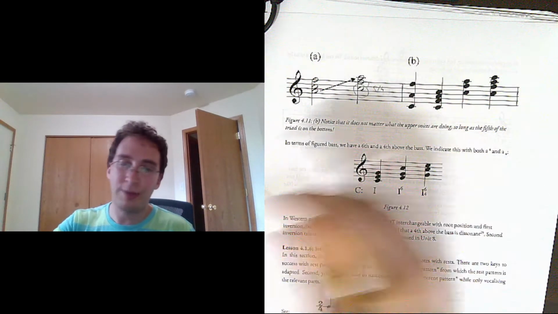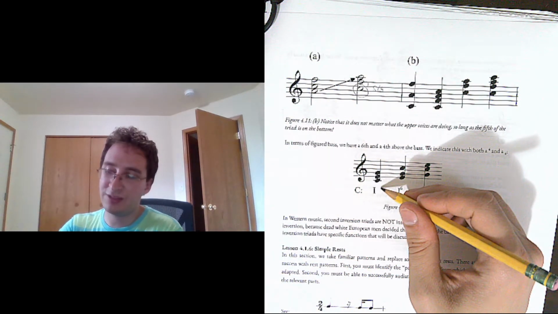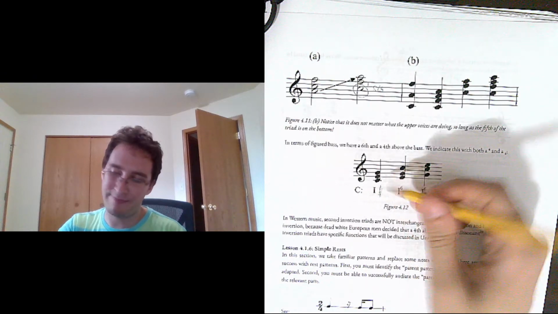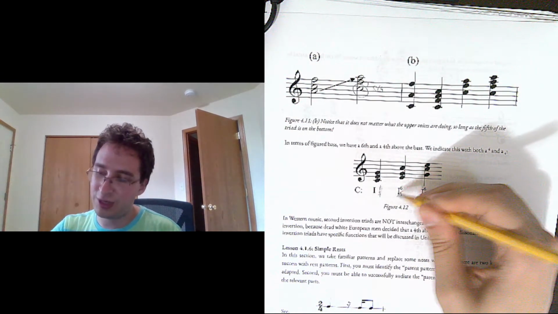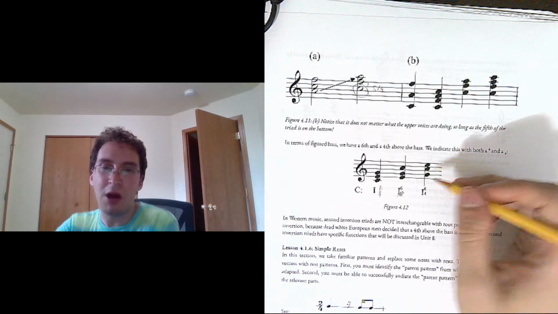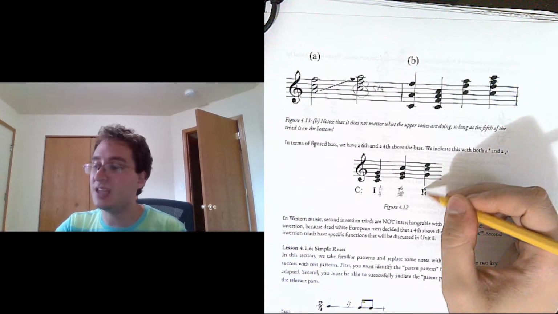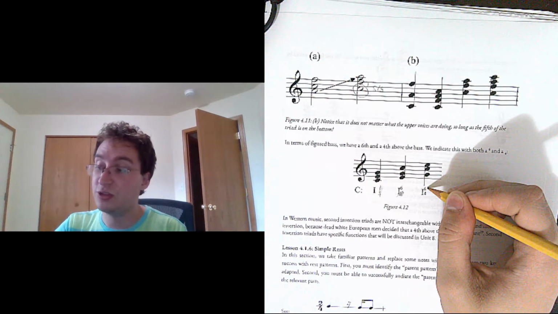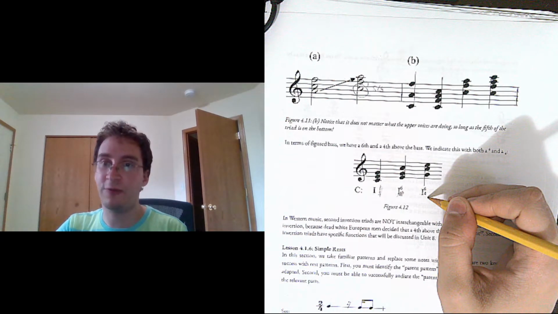In terms of the figured bass thing we were talking about, where root position is actually 5-3, but we ignore that because it's just assumed. 6-3, again, we just kind of assume the third. Here, both the 6 and the 4 are not super usual, so we indicate both of them. We have a superscript 6 and a subscript 4.